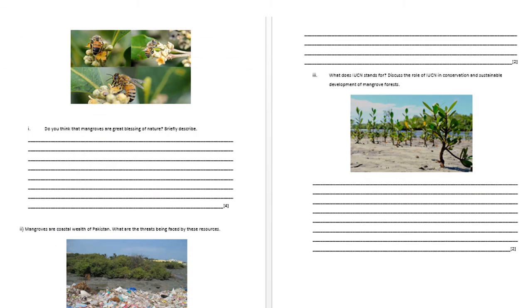The next question is: do you think that mangroves are a great blessing of nature? Briefly describe. We'll describe that mangroves provide a nursery for shrimps, crabs, and several species of fish. Fallen leaves and twigs of mangroves give rise to a fertile and beautiful habitat in the estuaries and so on.